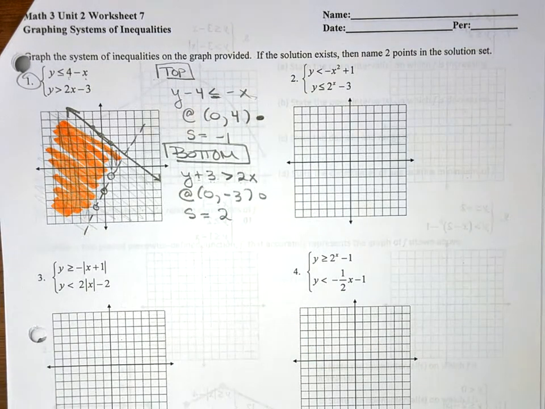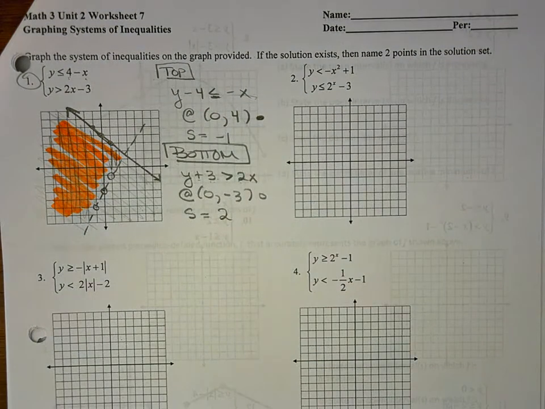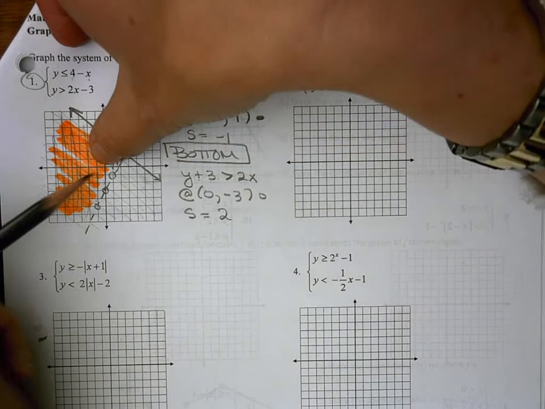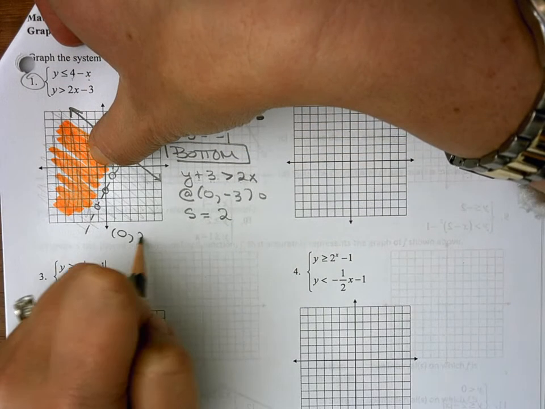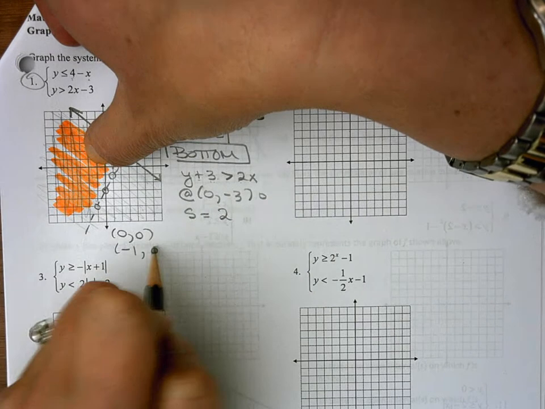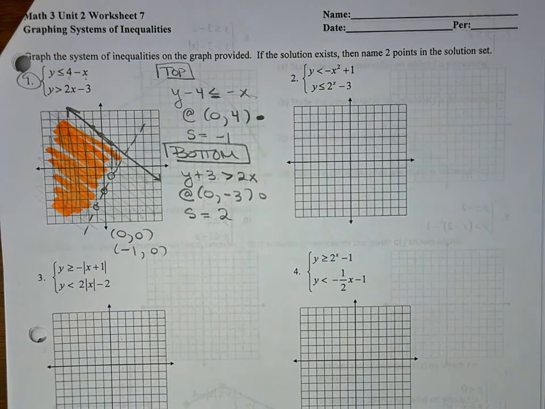Okay. And then we just want to find 2 points in that solution set, so you can use any 2 points. It doesn't really matter. So like the origin is a good point to pick. And then maybe the one to the left of that, so -1, 0, right? But it could be any of those 2 points.